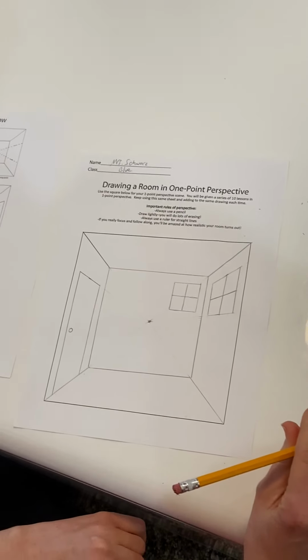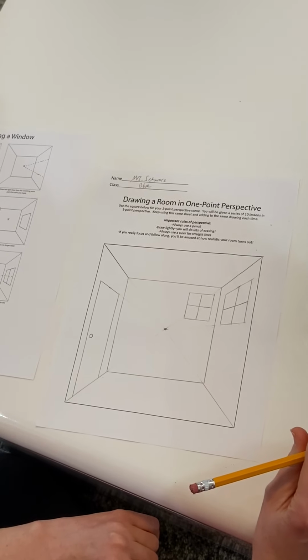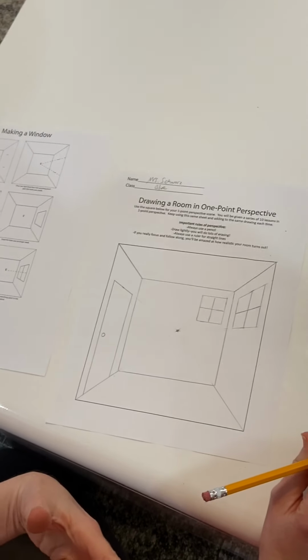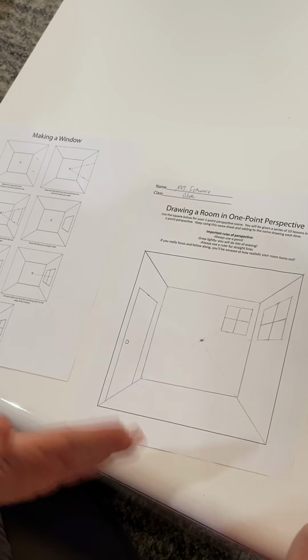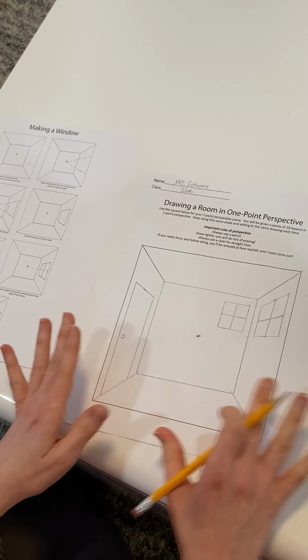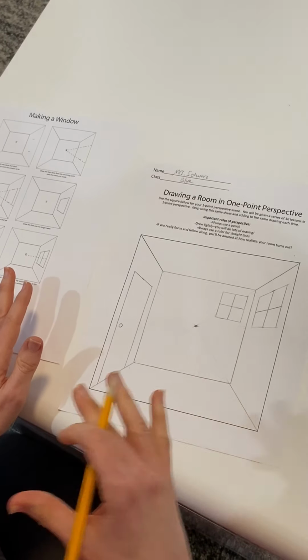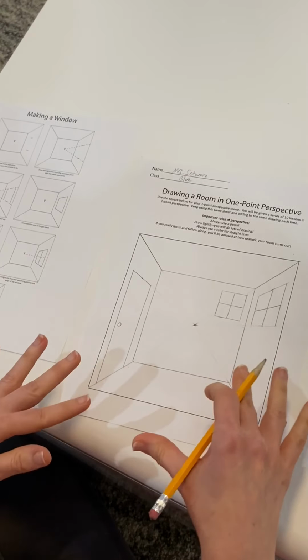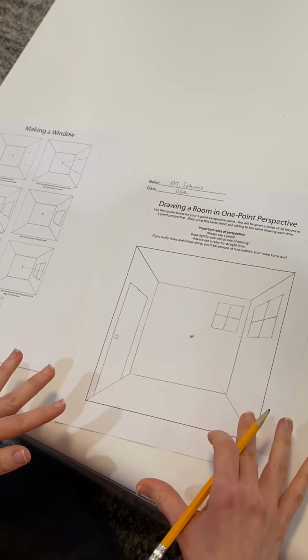The next time we have an exercise in perspective, we're going to be learning yet another thing that we can add into our room. So please hang on to this worksheet. Don't lose it, because we're going to be continuing with this very same worksheet for the entire perspective unit.